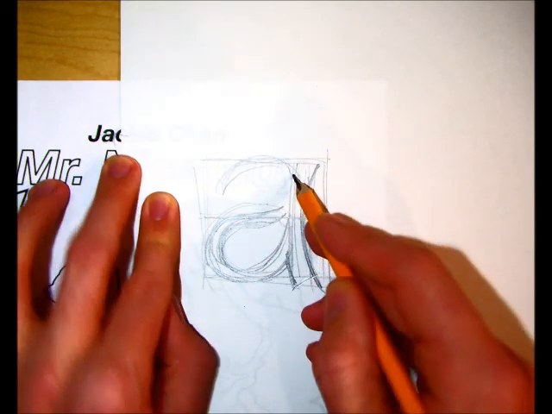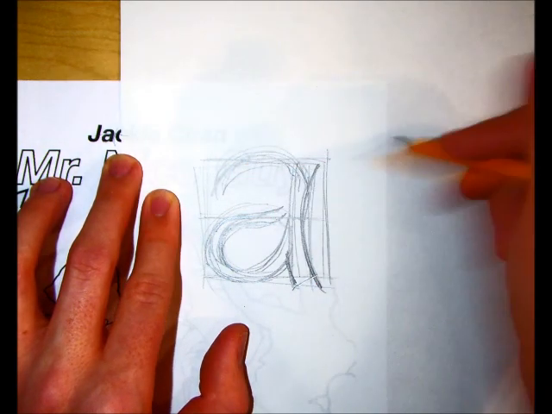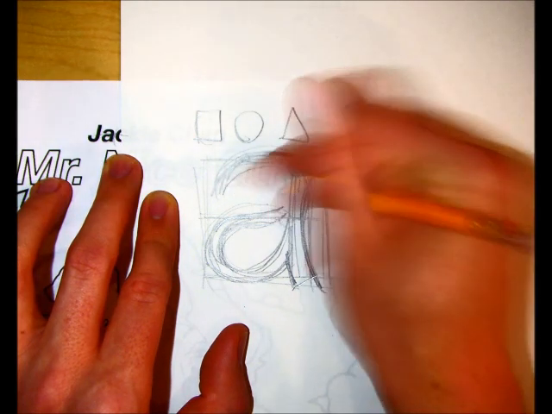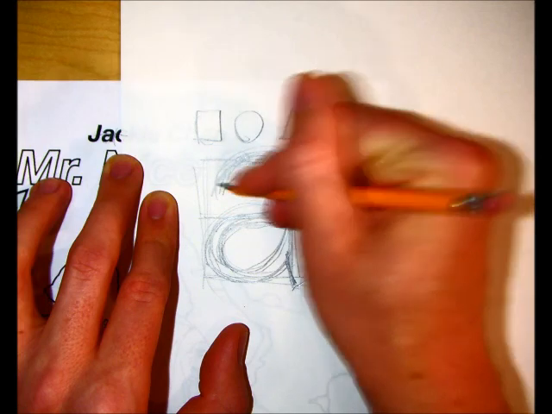Let's do the G in guy, okay? Again, this time I'm going to go without that little container box, because to be fair, you don't really need it. I am going to think about the middle of my page here, so I'm going to say that that's about the middle. And I can even divide it up this way too.